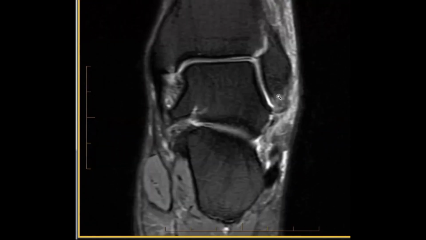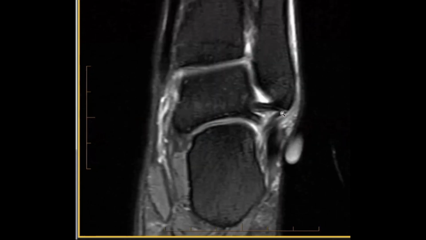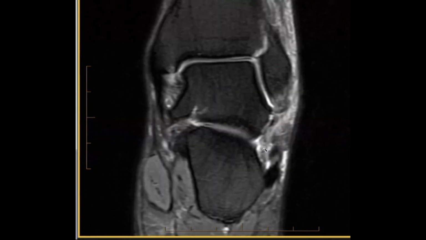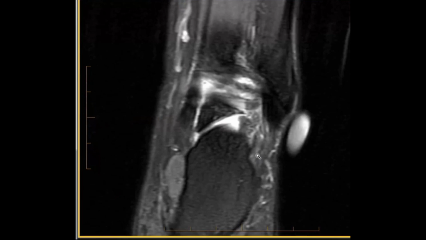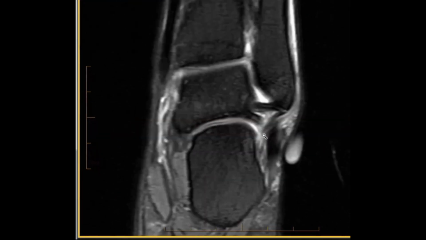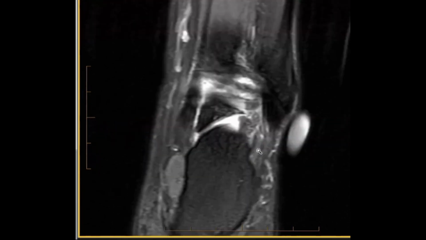We can also see the calcaneofibular ligament deep to the peroneal tendons as this band here, this structure that's actually attaching from this region. And we can see that sprain and periligamentous edema in this thickened ligament.